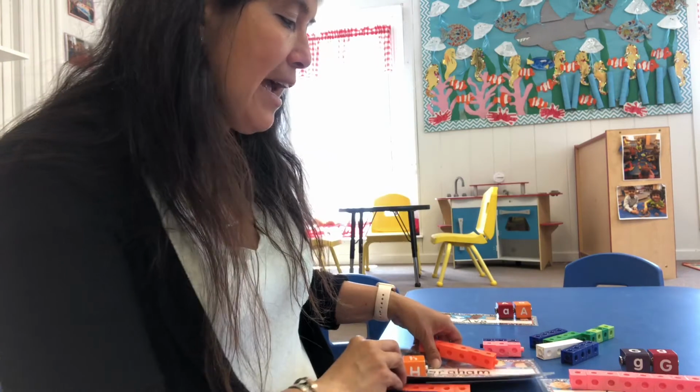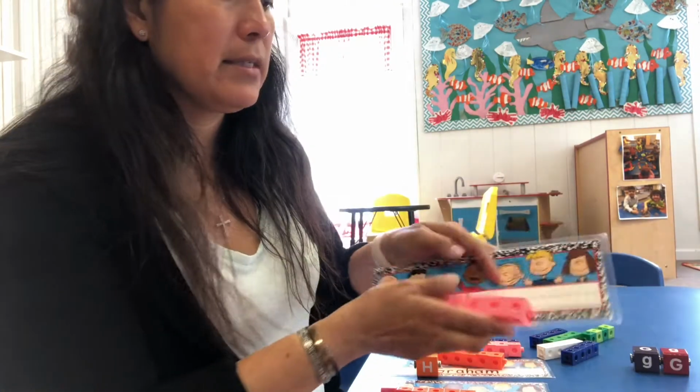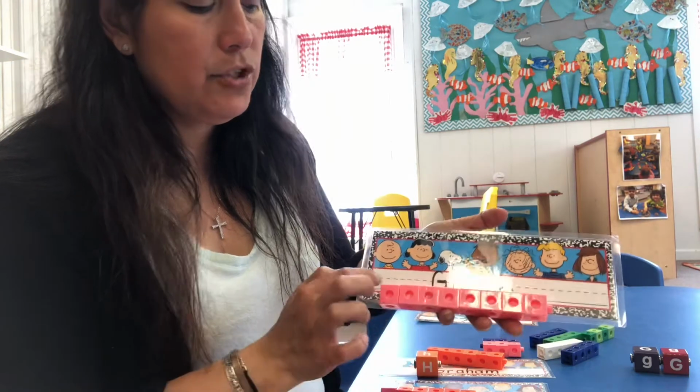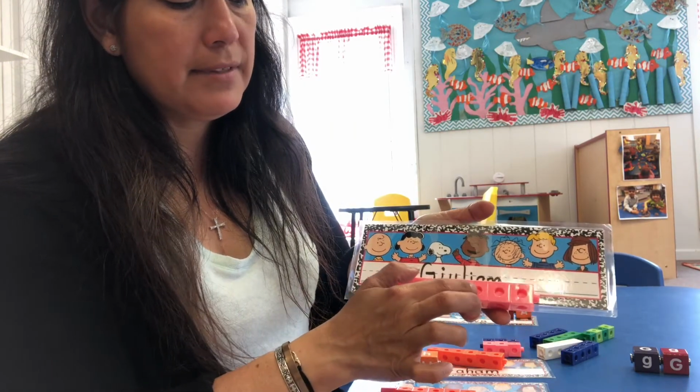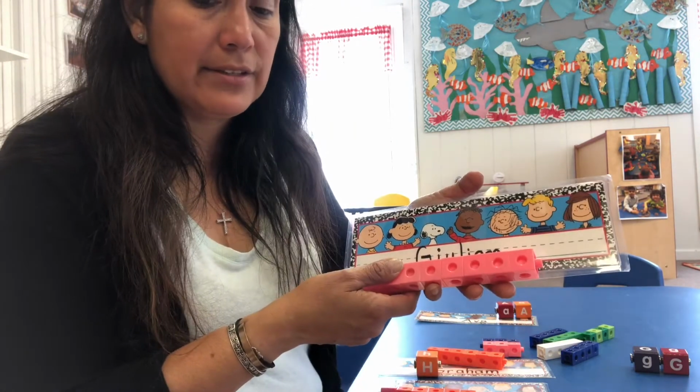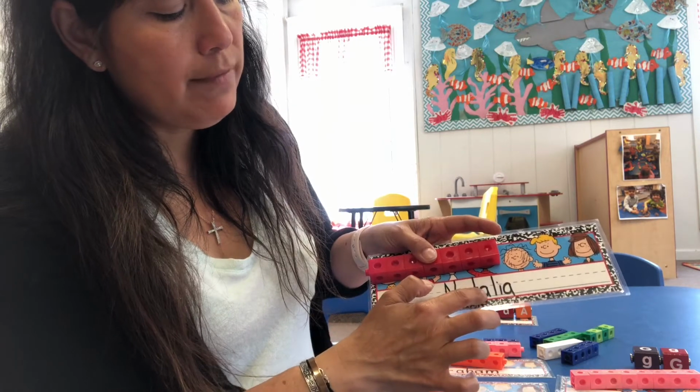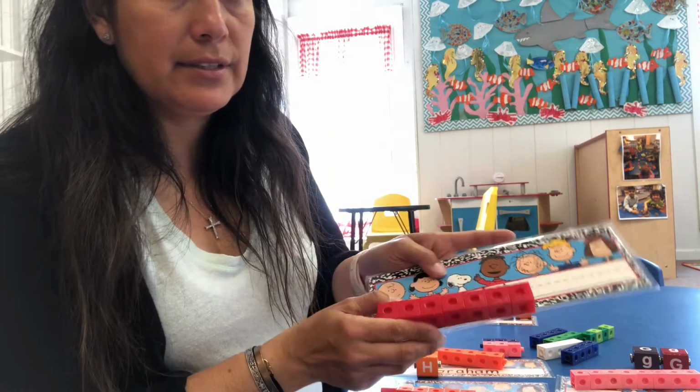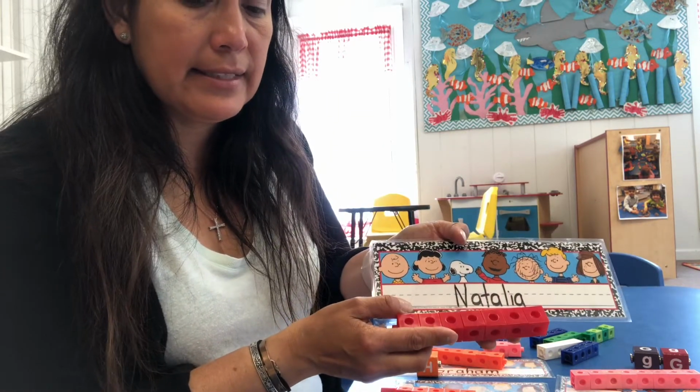And then we also have the child that has the most letters in their name, which is Juliana. She has 1, 2, 3, 4, 5, 6, 7, 8. 8 letters. And Natalia has 7. 1, 2, 3, 4, 5, 6, 7 letters. 7 letters in Natalia's name.